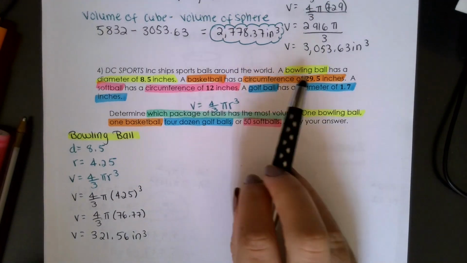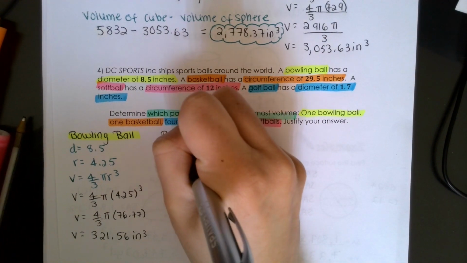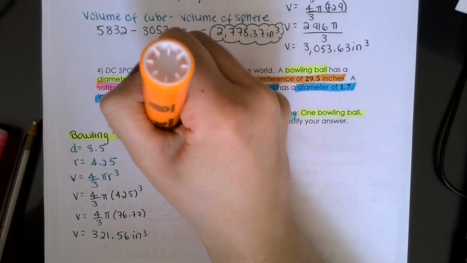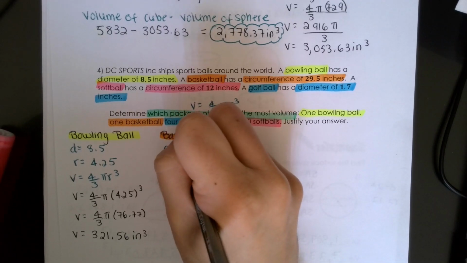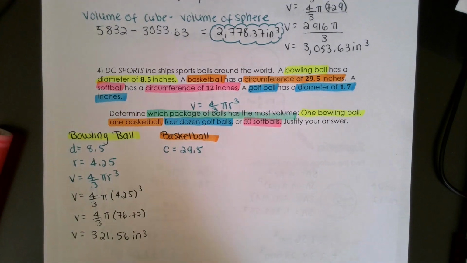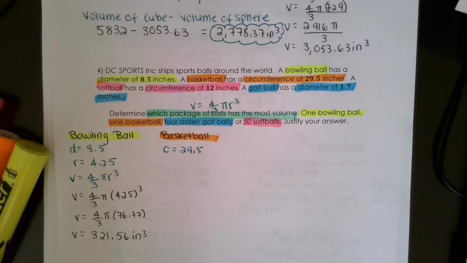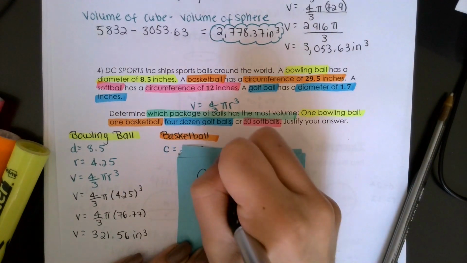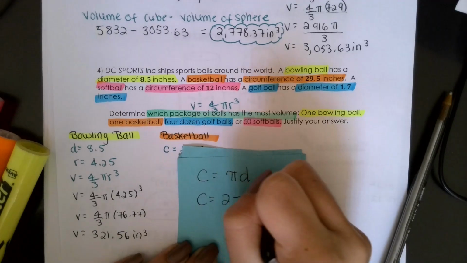That's the bowling ball. Now we're going to do the basketball. So for the basketball, it tells me that it has a circumference of 29.5. Circumference. So let's go back. So that's what we're looking for, circumference. There's two formulas for circumference, which are kind of the same thing. You could either have the circumference equals pi times diameter, or the circumference equals 2 pi r.